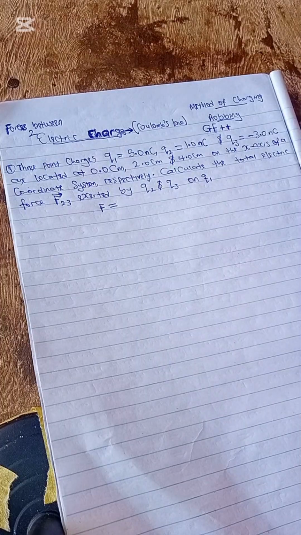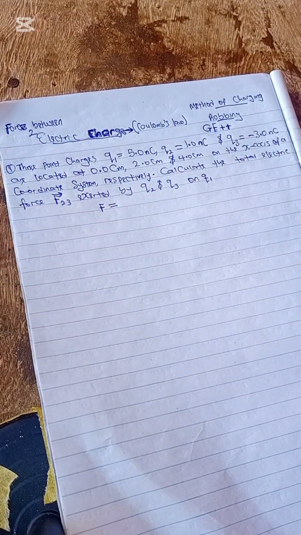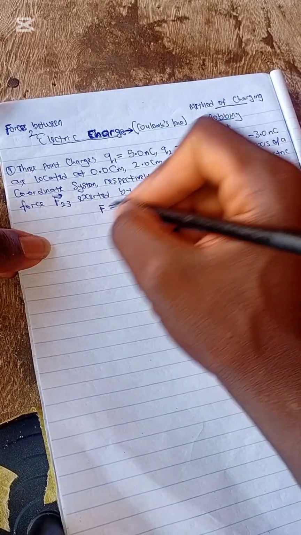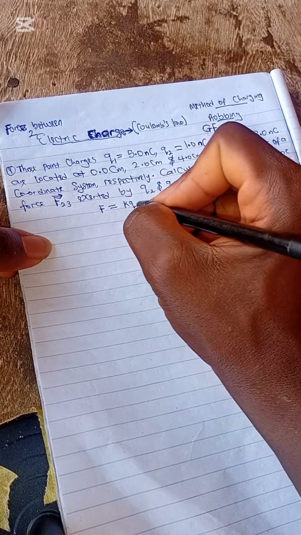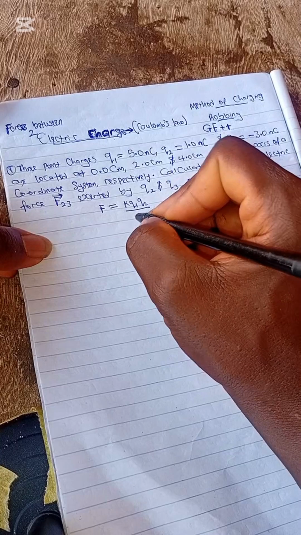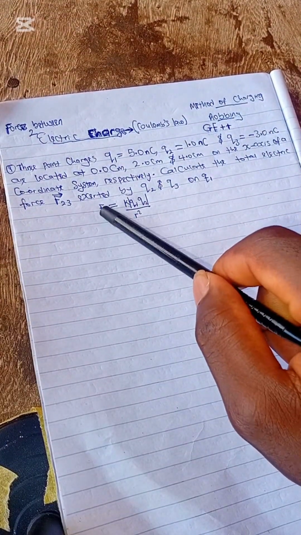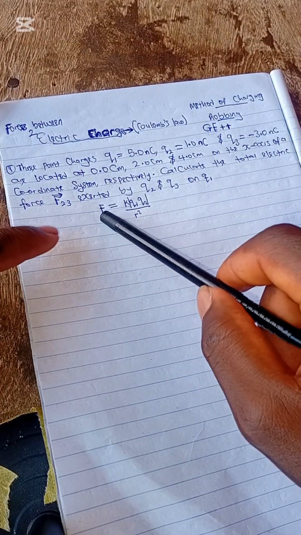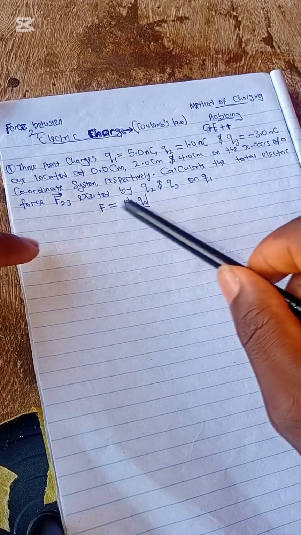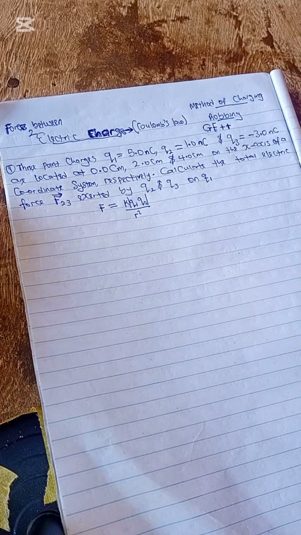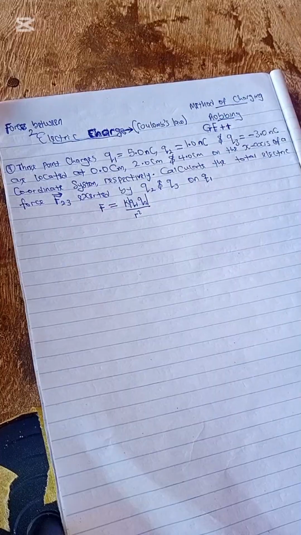Now let's move to force between electric charges, which is Coulomb's law. Now, 3-point charges, that's the question on the screen. You can pause the video and write it down. Now, we know that F, the magnitude of this force, equals K Q1 Q2 over R squared. Magnitude is magnitude. The force of electrostatic repulsion or attraction between two charges is directly proportional to the product of the charges and inversely proportional to the square of the distance between them. So that's that for that.